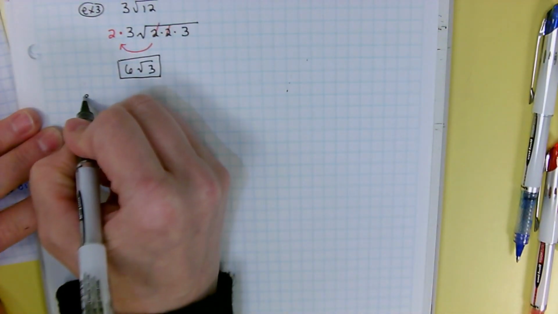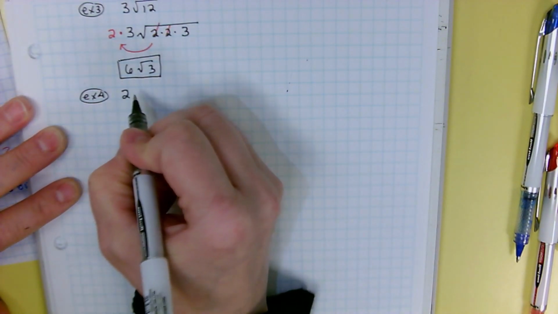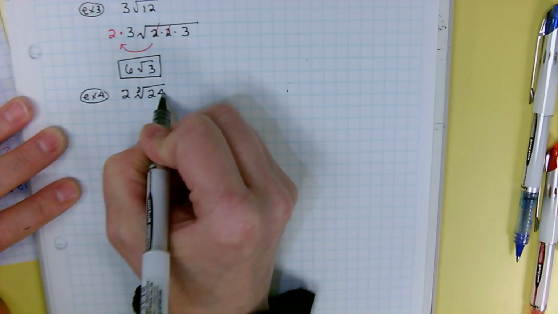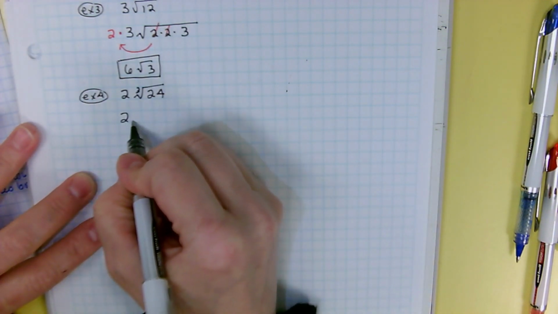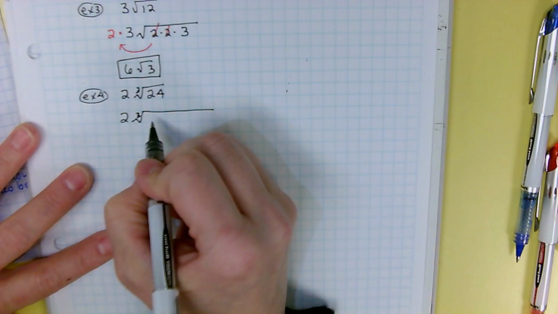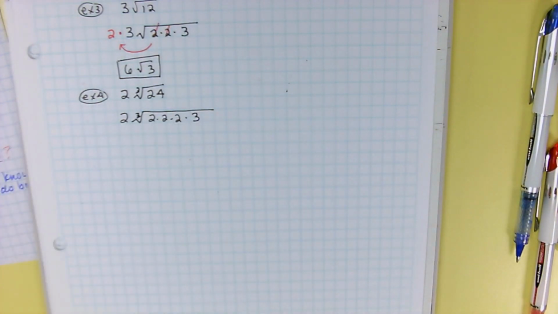All right, so example 4, we're still in numerical radicands. Let's try a cube root. So 2 cube root of 24. So your basic first step is the same. You're going to prime factor. So 24 is what? 8 times 3. So 2 2 2 for the 8 times 3.